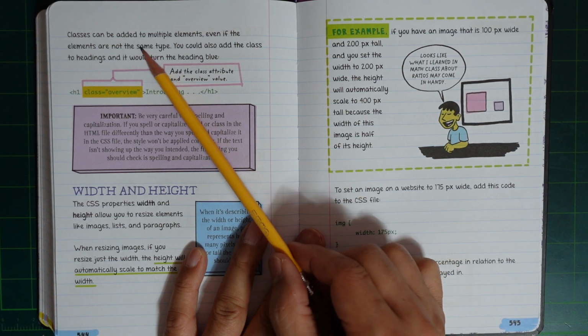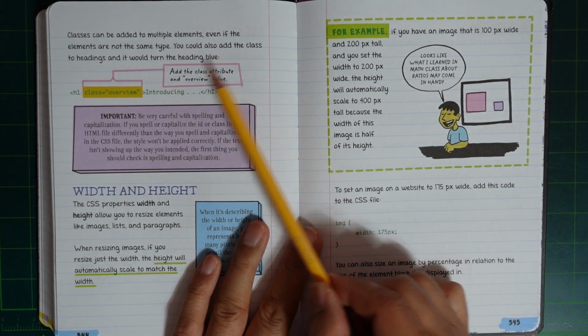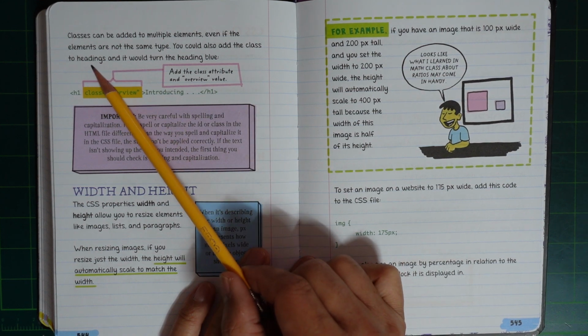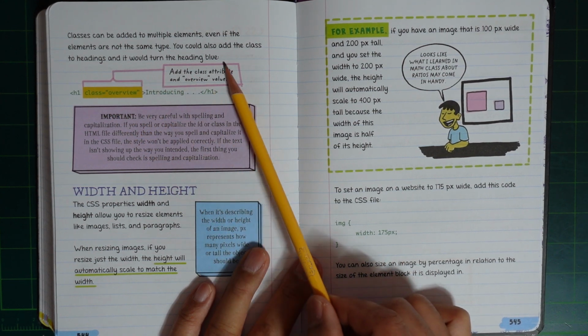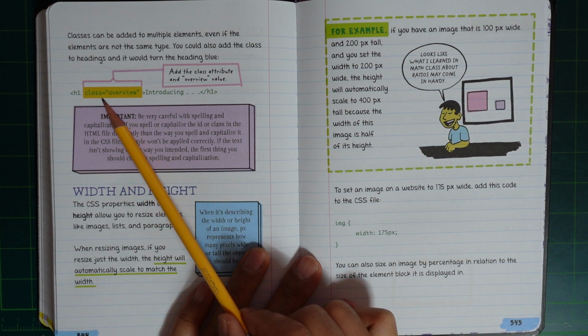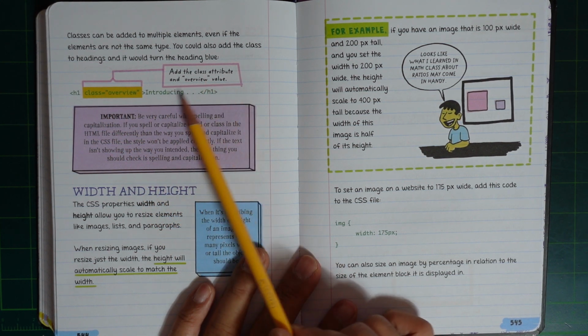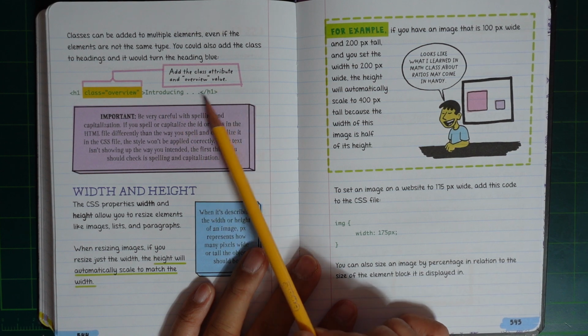Classes can be added to multiple elements, even if the elements are not the same type. You could also add the class to the heading, and it would turn the heading blue. Class overview: add the class value overview.